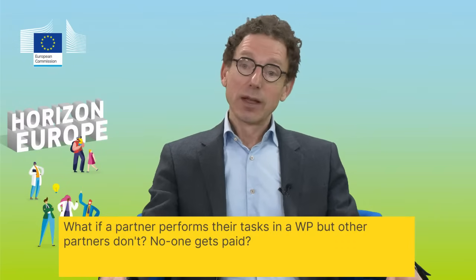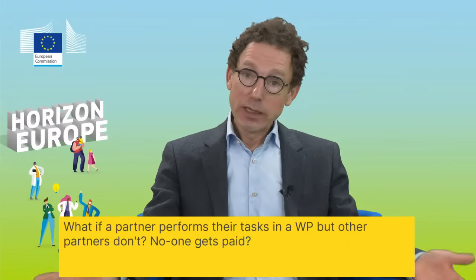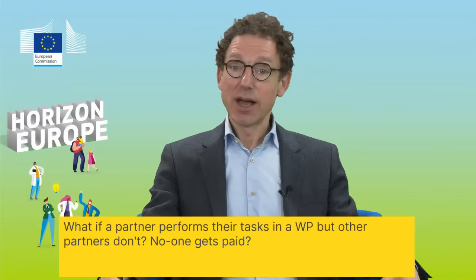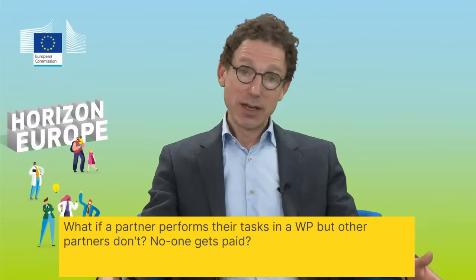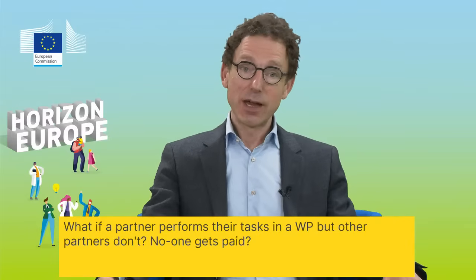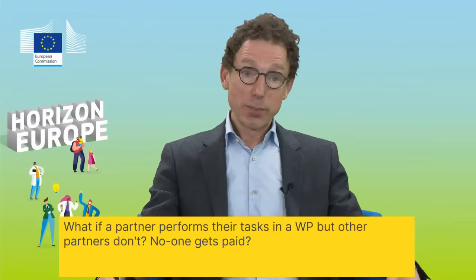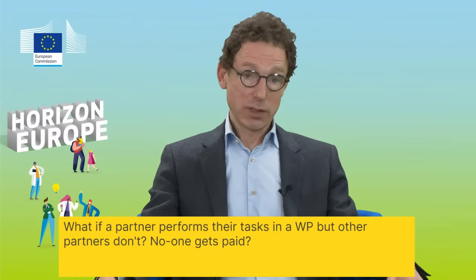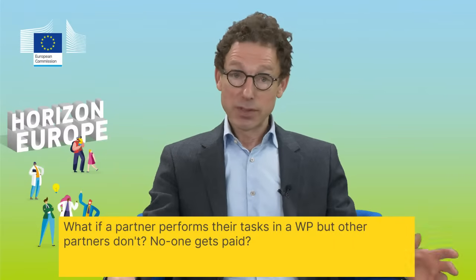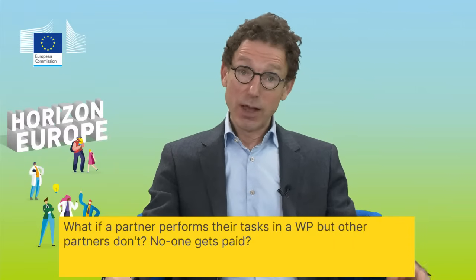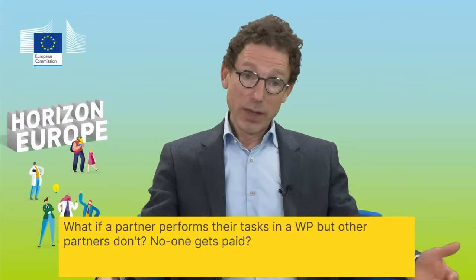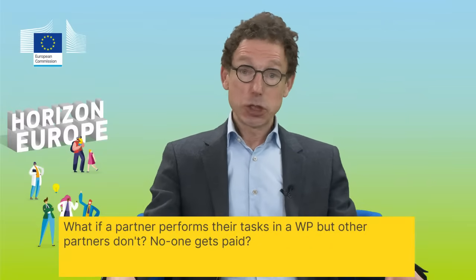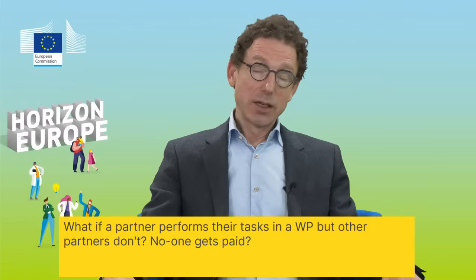In other words, the sanction for an incomplete work package can be assigned to a specific partner or subset of partners. That is possible if the evidence is there. Also, your consortium agreement can clarify what happens in such cases, that you have underperformance in part of the consortium, and how that is financially taken care of.